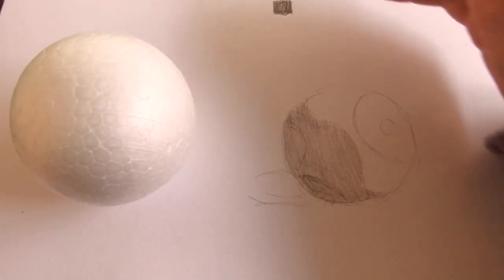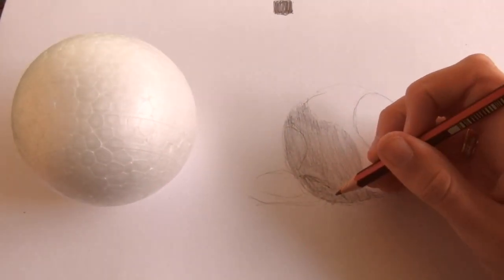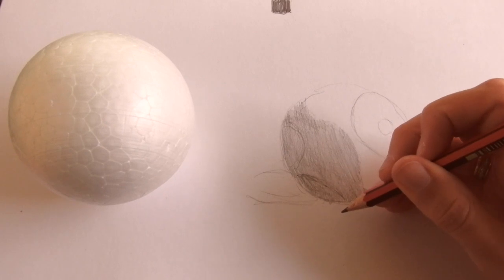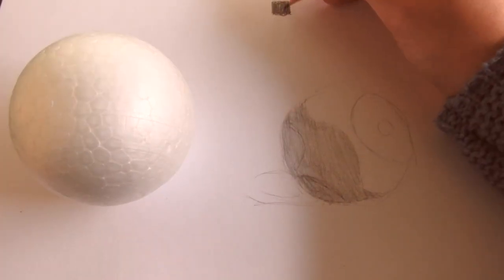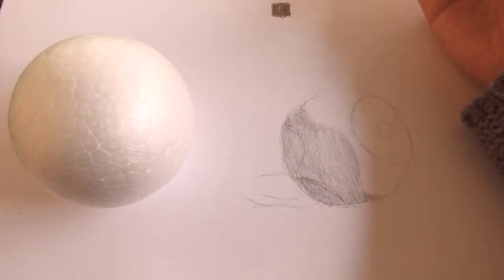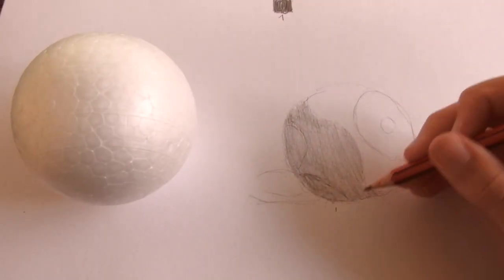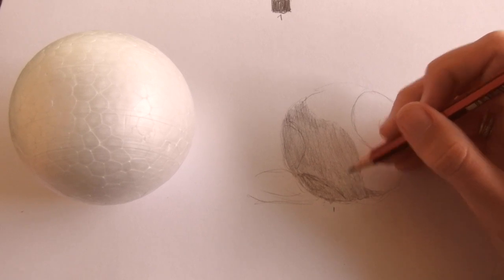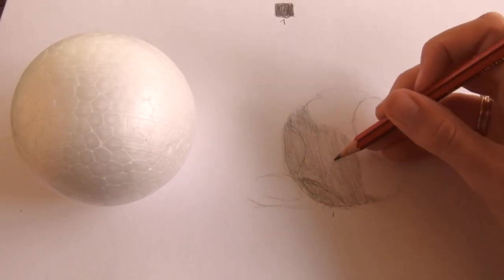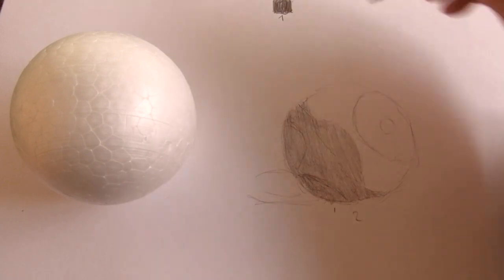I might even put numbers next to them, which can also be a really helpful way of identifying what colours you're going to put where. So I'm going to put a 1 next to this, and then put that little 1 there. And there's maybe a 2 going around here.